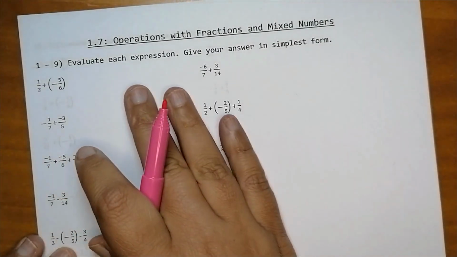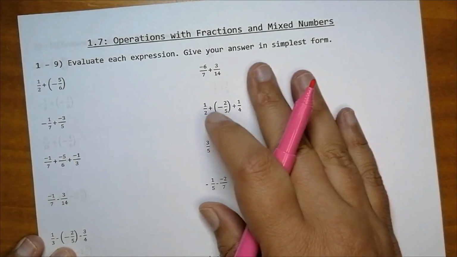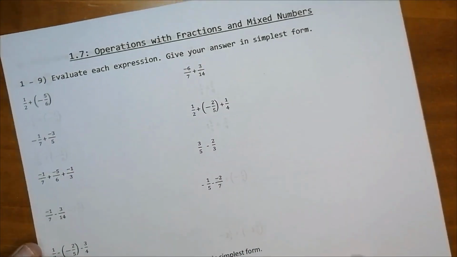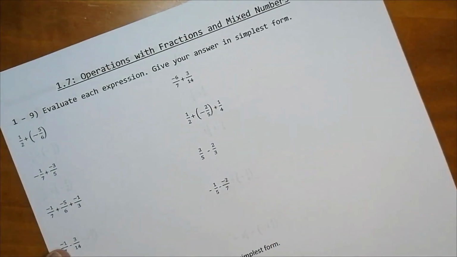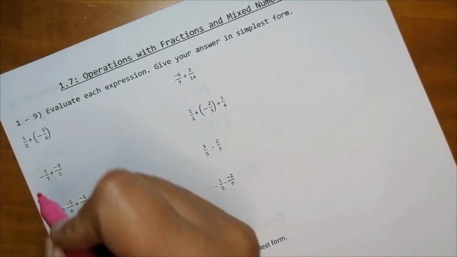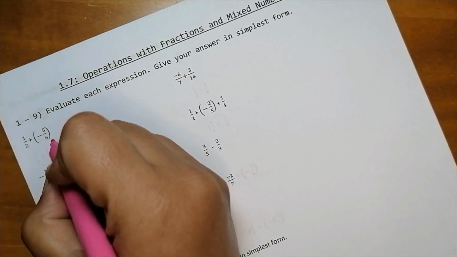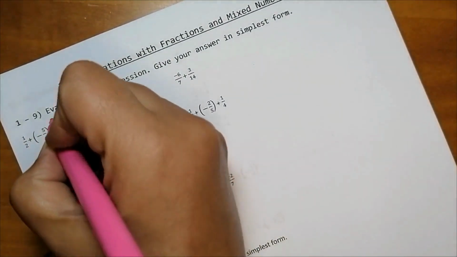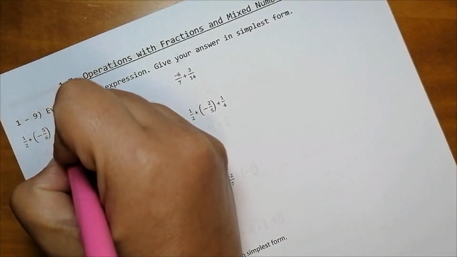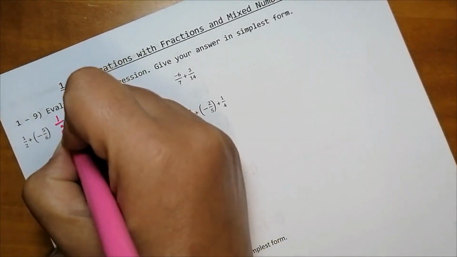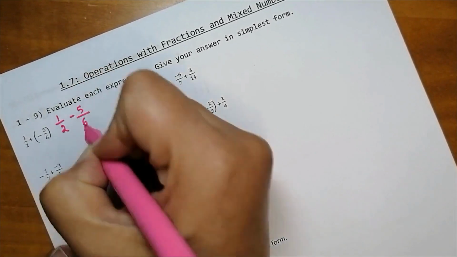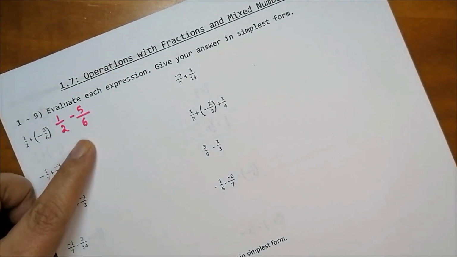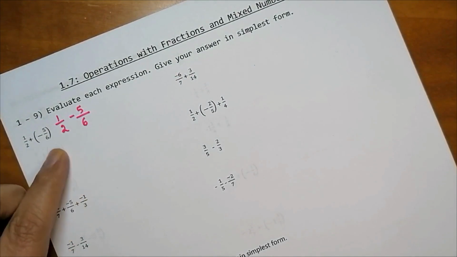It says evaluate each expression. Give your answer in the simplest form. Okay, so we start with the first one here. Fraction half plus minus 5 over 6, right? So we will first open the bracket. So it will be 1 by 2 minus 5 by 6, right? Now we have to subtract the second fraction from the first.